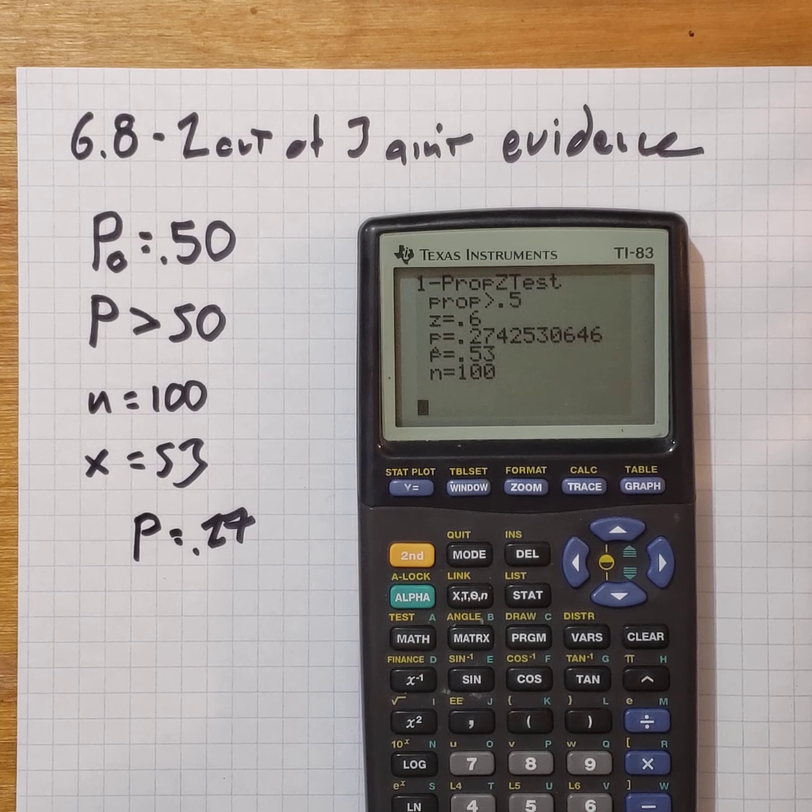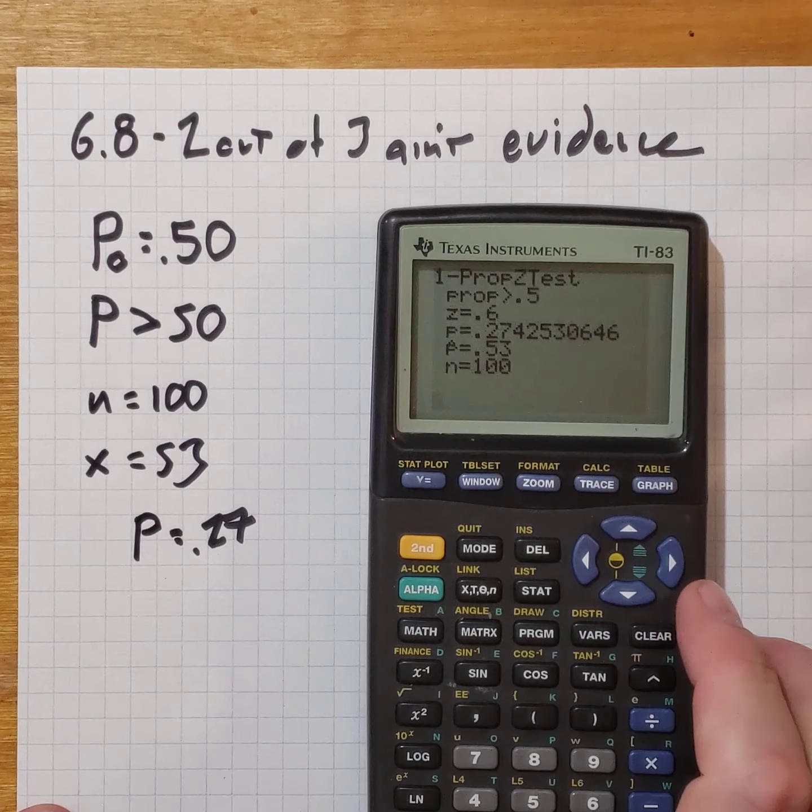Let's look at one more. Doctors claim that 20% of the population have a particular genetic condition. You always run into genetic condition word problems in these sections. I want to see if their claim is true. Okay, doctors claim 20% have the condition. I want to see if their claim is correct. So I test 60 people and find that 11 have the condition.